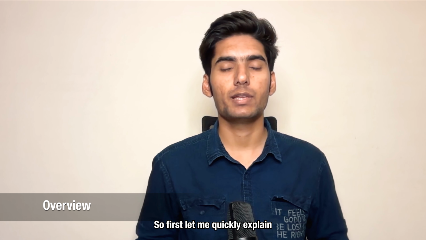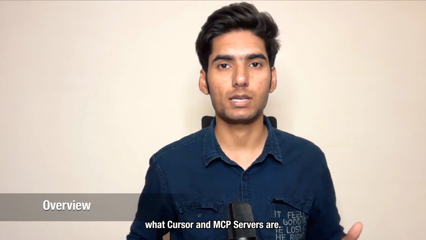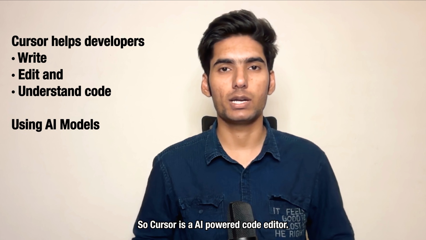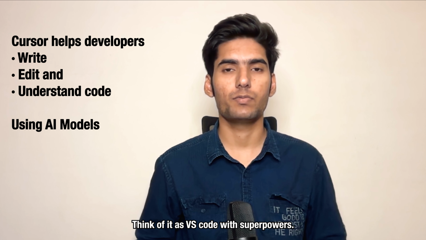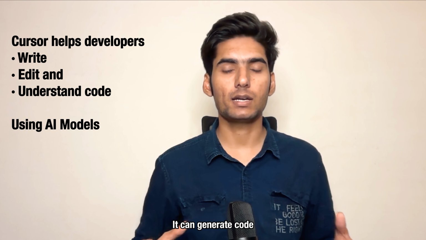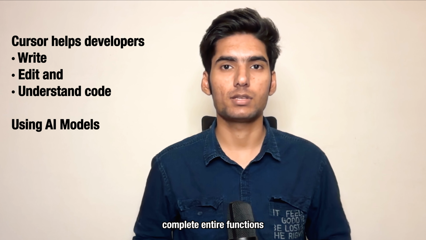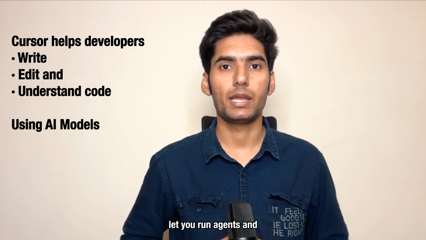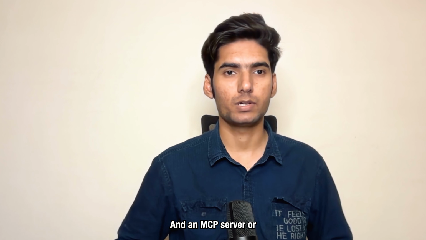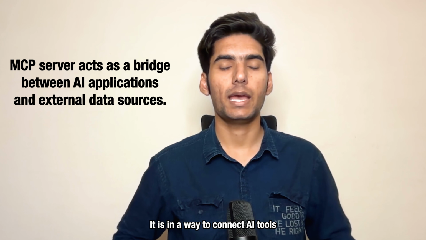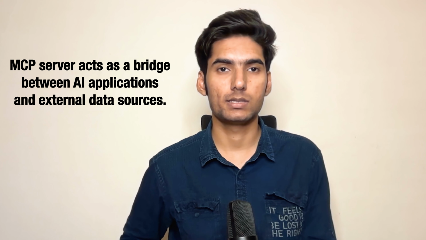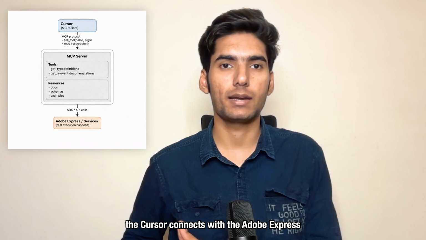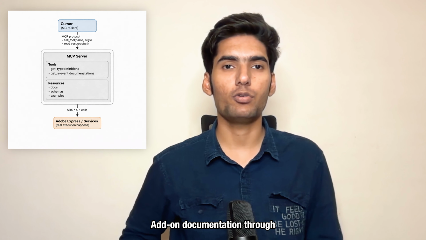So first, let me quickly explain what Cursor and MCP servers are. Cursor is an AI code editor. Think of it as VS Code with superpowers. It can generate code, complete entire functions, run agents, and debug code through a chat interface. And an MCP server, or Model Context Protocol server, is a way to connect AI tools with external data sources. And in our case, Cursor connects with the Adobe Express add-on documentation through Adobe Express Developer MCP server.